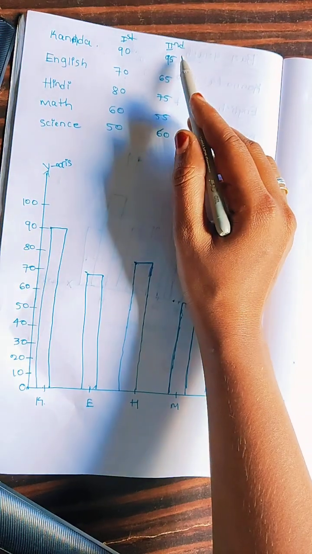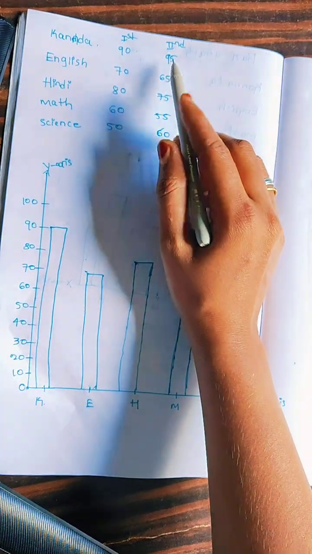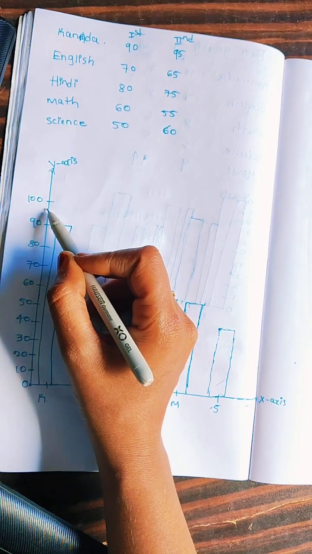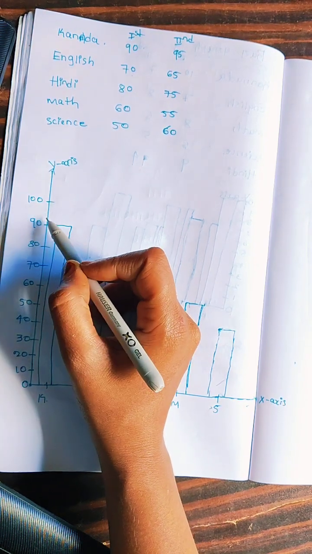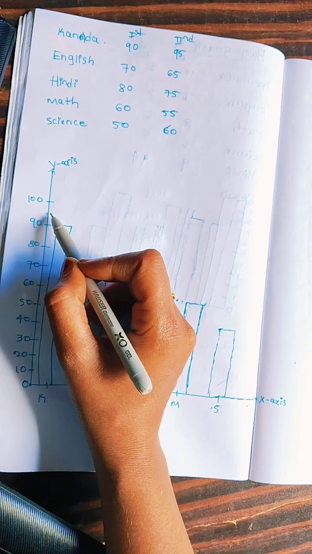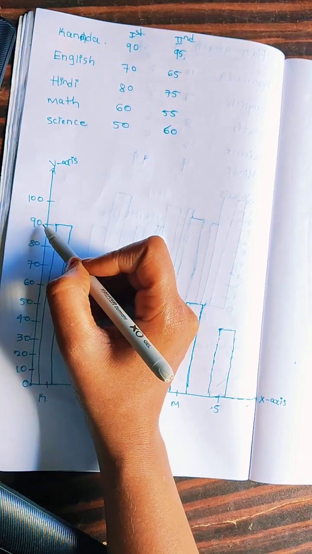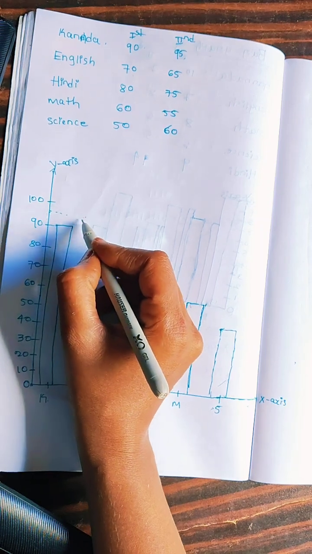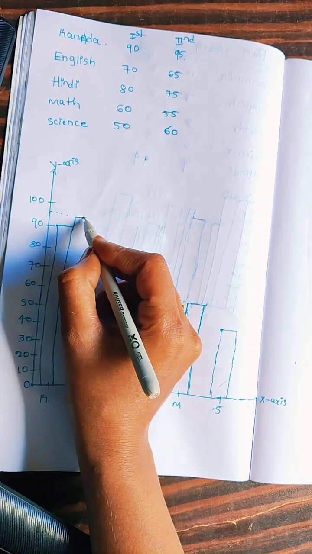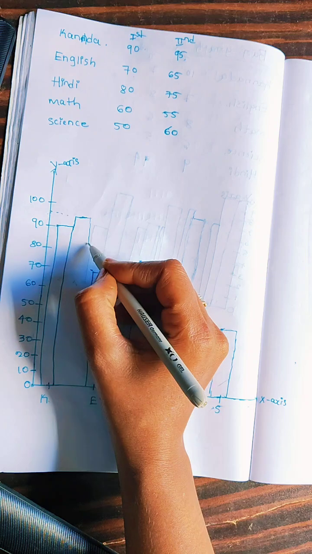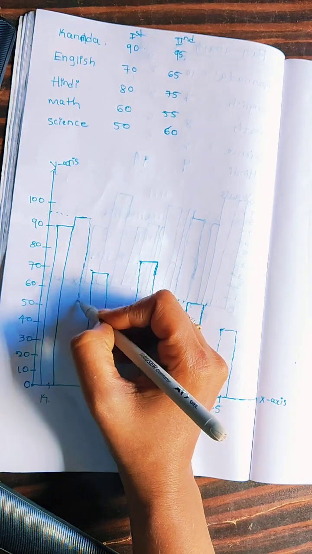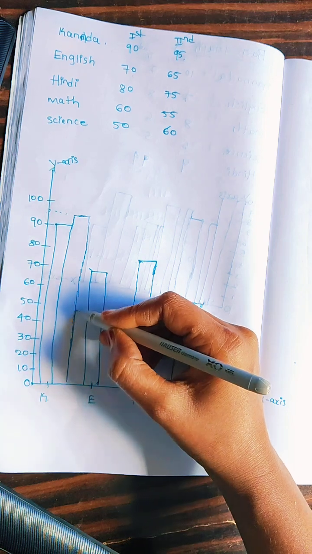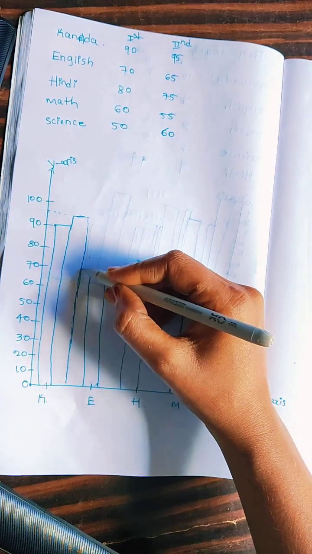Next, the second test. In Kannada he got 95 marks. Here is 95: 90, 91, 92, 93, 94, 95. This is the middle part. You can take the middle part between 100 and 90. This is 95. You can draw it like this. This is called a double graph.